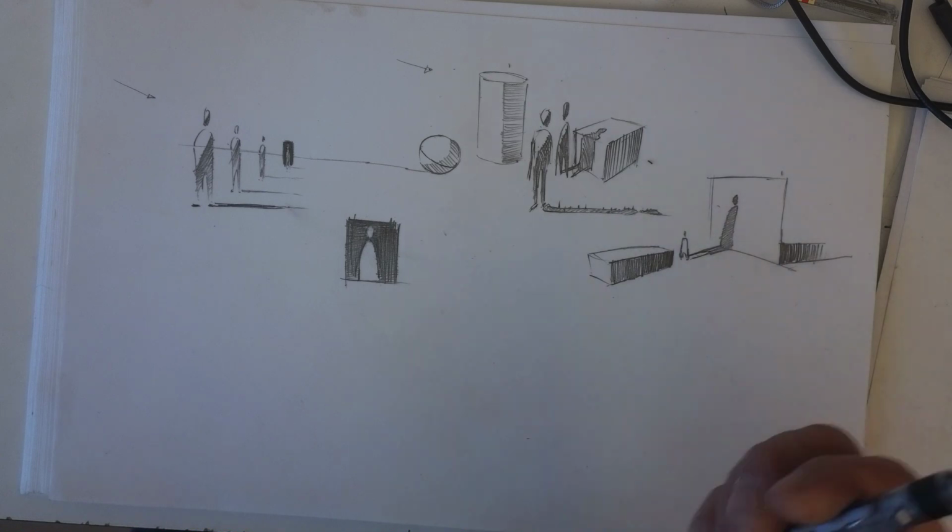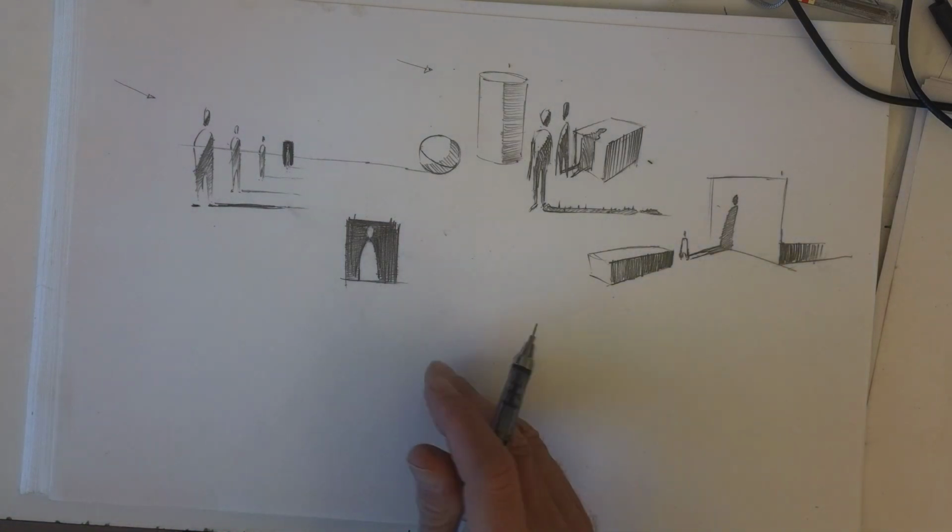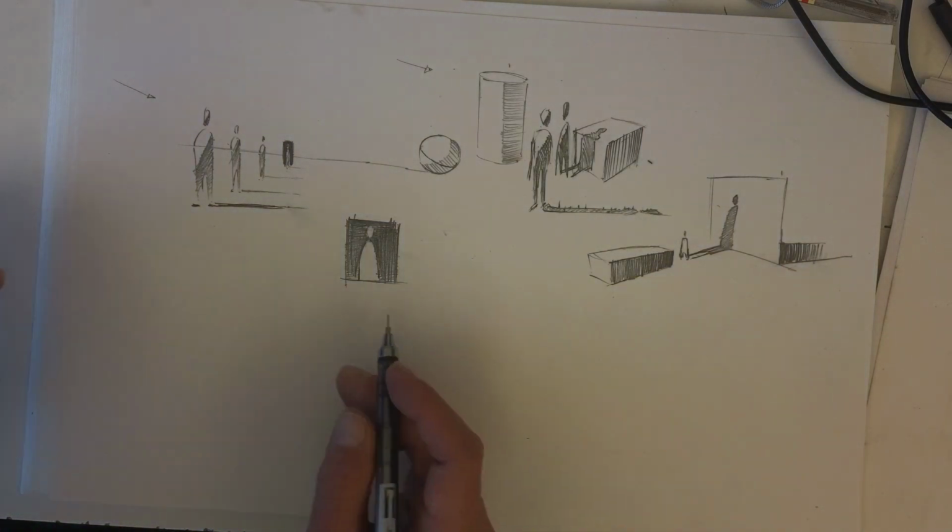Another place where we're going to start to use value is in describing local values, right?